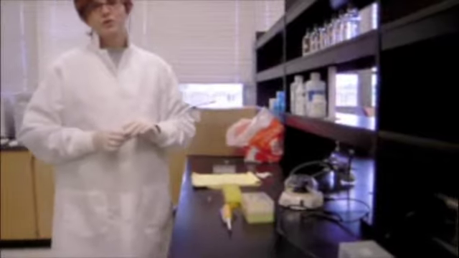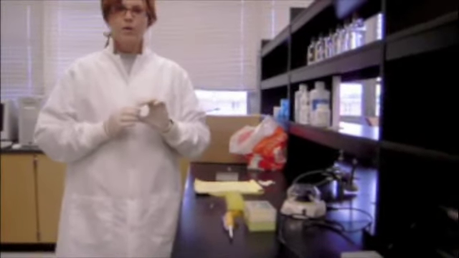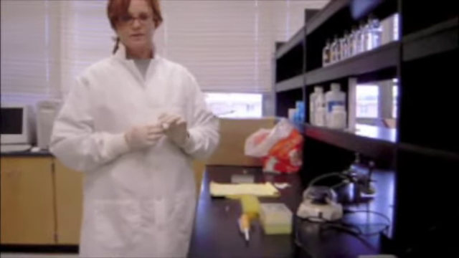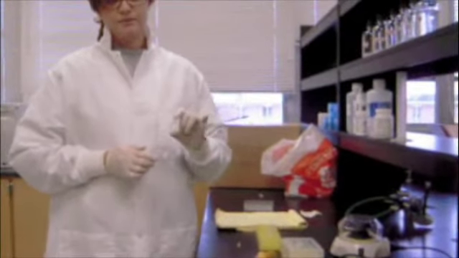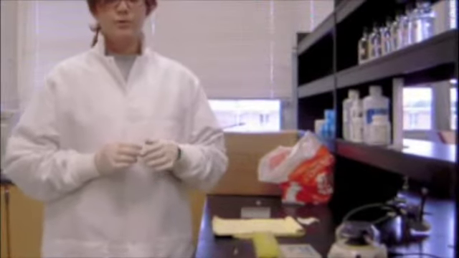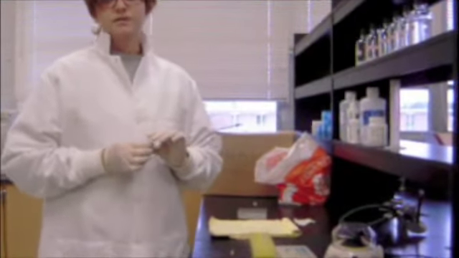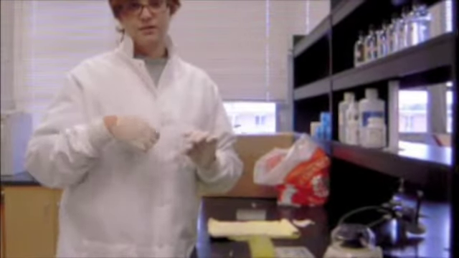Okay, today I'm going to show you how to isolate DNA from one of our samples from the crime scene. So today we're going to isolate DNA from one of the suspect's cheek cells. You may remember that a few students asked Miss Newell, one of the suspects, to take a swab of the inside of her cheek to get the cheek cells.